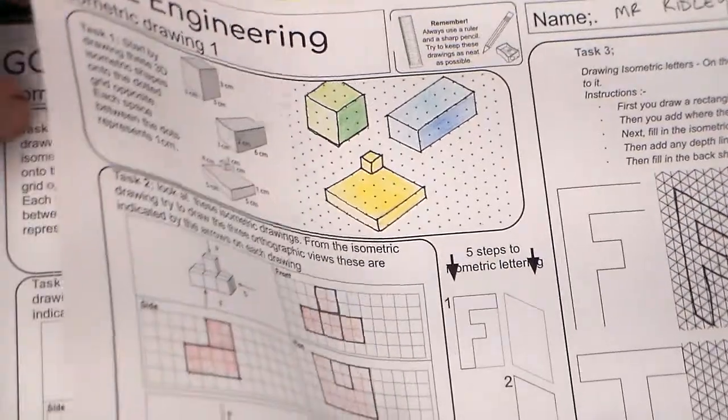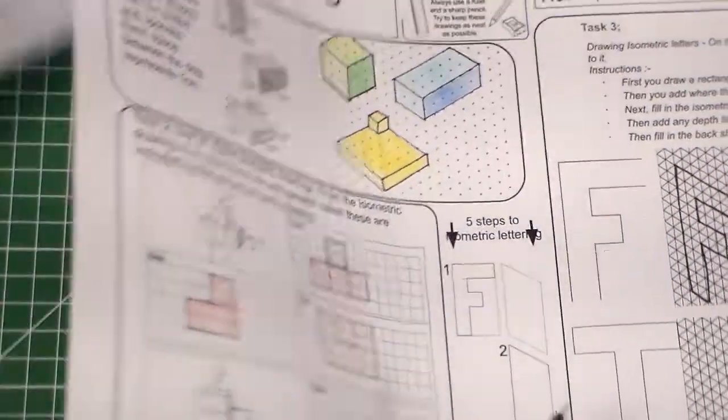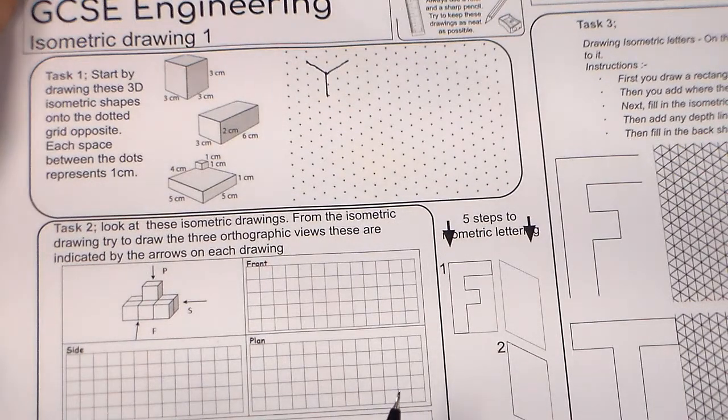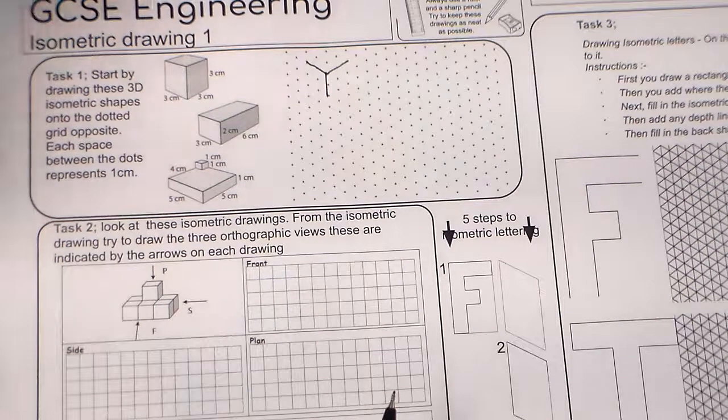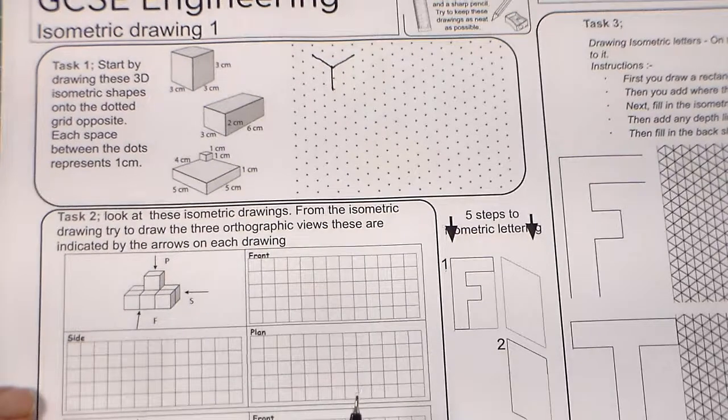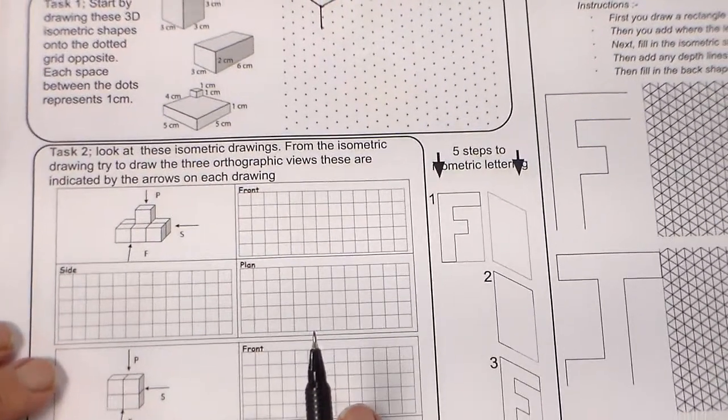We'll start by doing task 1. Once you've completed task 1, you can then move on to task 2.